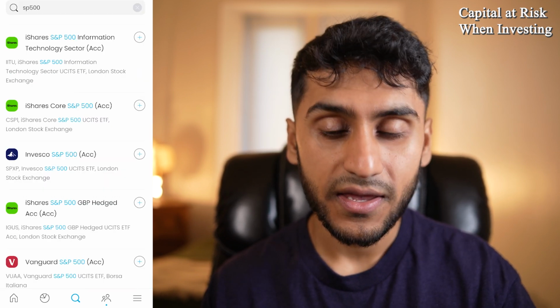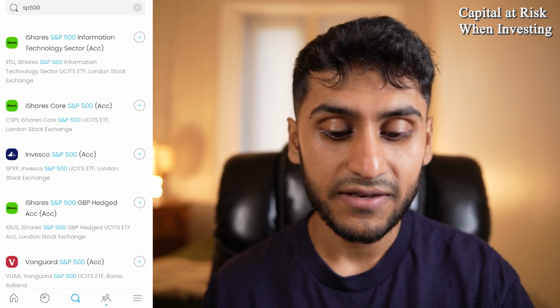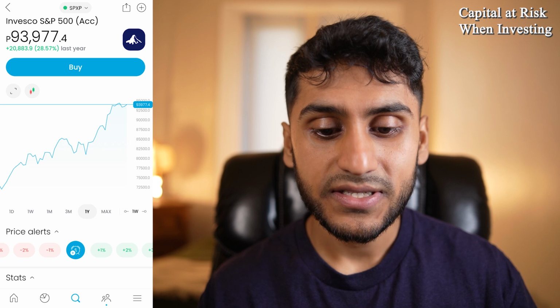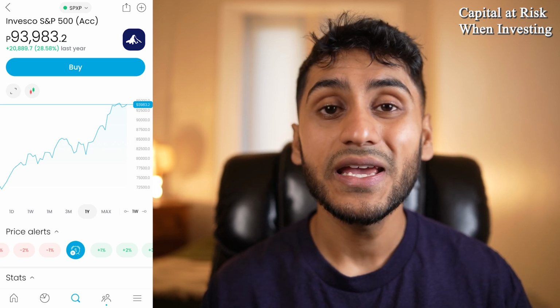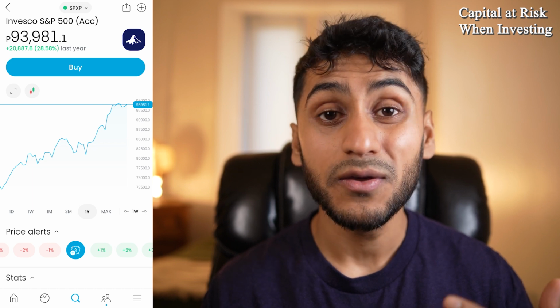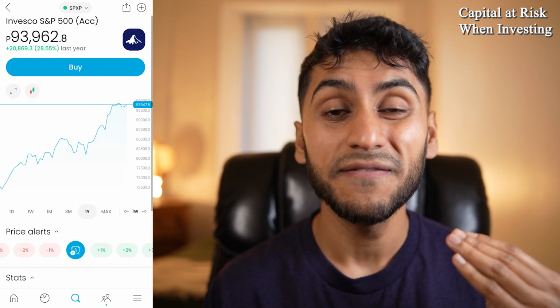So here we see another S&P 500 ETF, the Invesco S&P 500 accumulating version. And as you can see, over the past year, this has returned investors around 28.58%. So very much neck and neck with the VUAG, something we expect because the holdings will be very similar.